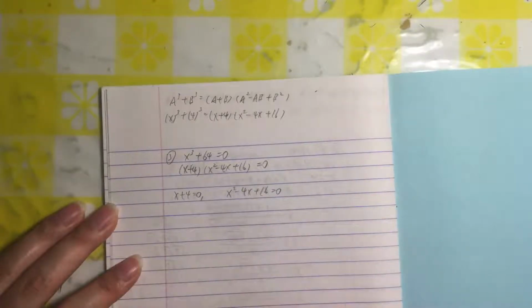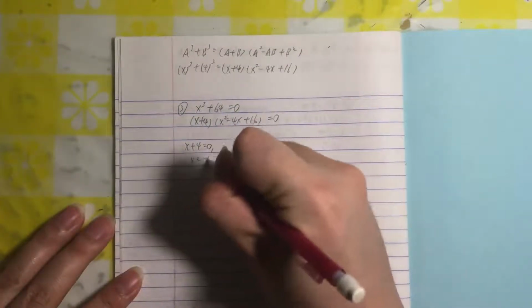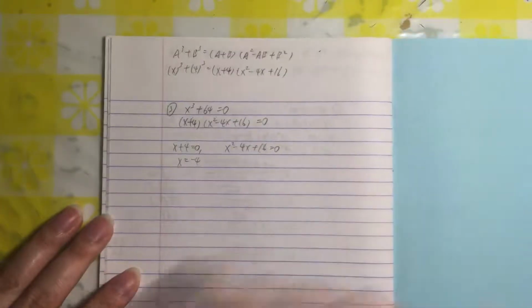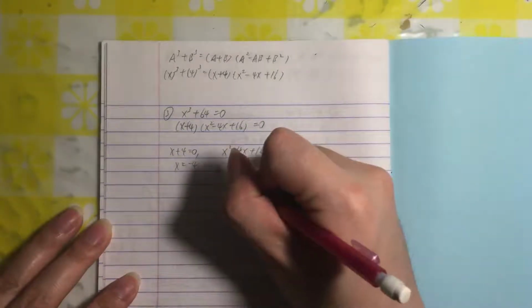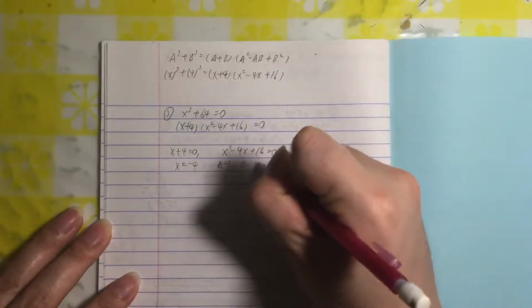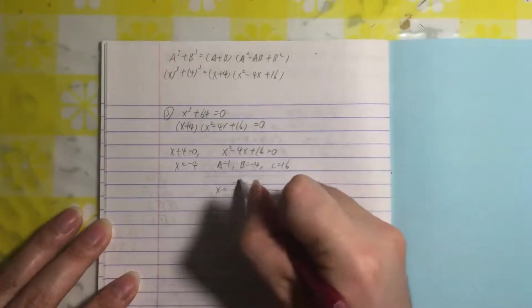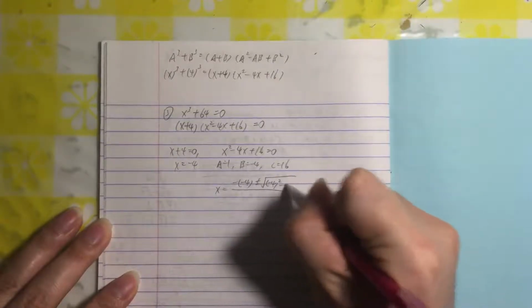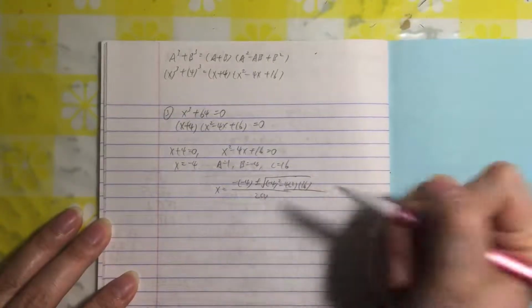Solve each equation individually. For the first equation, I can subtract 4 from both sides. Okay, x equal to -4. That's a solution for the first equation. For the second equation, we can try to solve it using the quadratic formula. Quadratic formula, first of all, recognize a, b, and c. Here a is 1, b is -4, c is 16. Quadratic formula is -b plus or minus square root of b squared minus 4ac all over 2a.